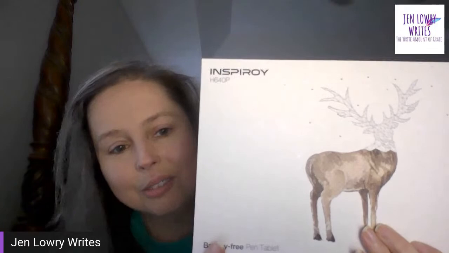So guys, last year, with one of my author expenses for last year, I bought this beautiful tablet. And it is easy to use. I had convinced myself it was very intimidating and scary.